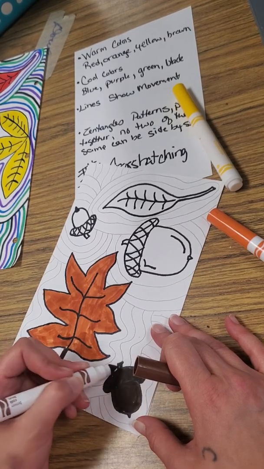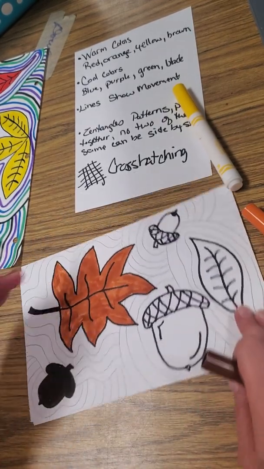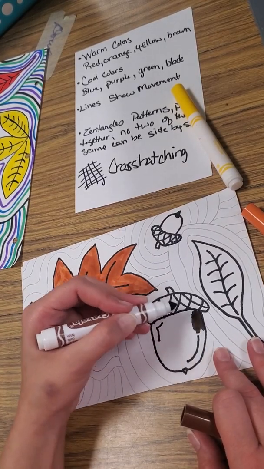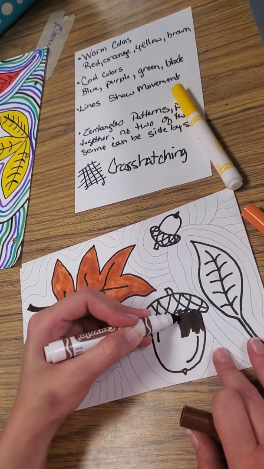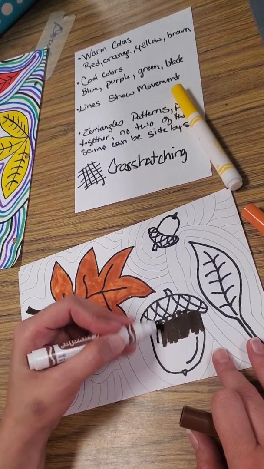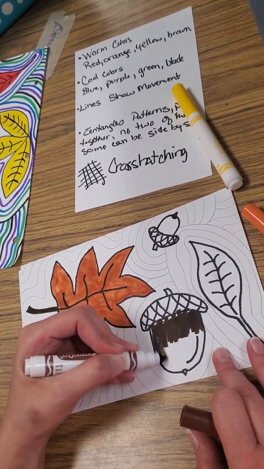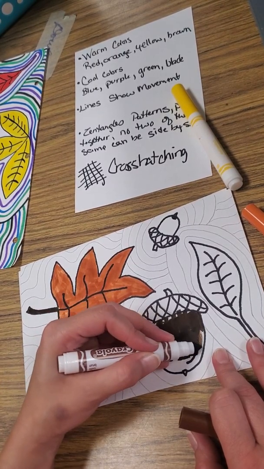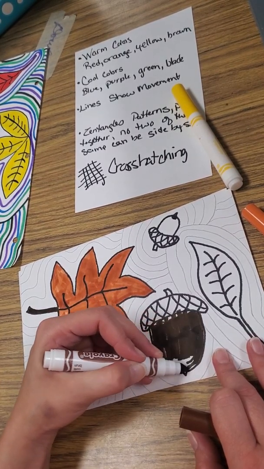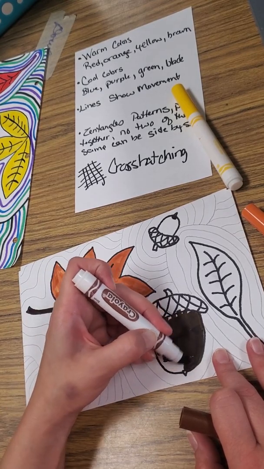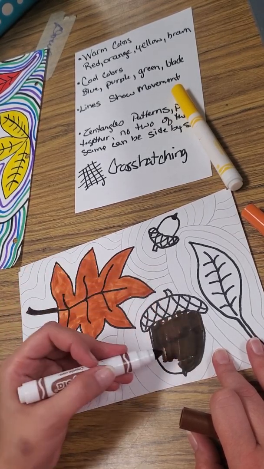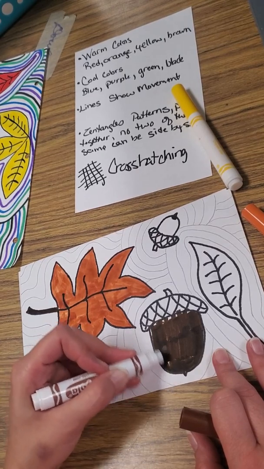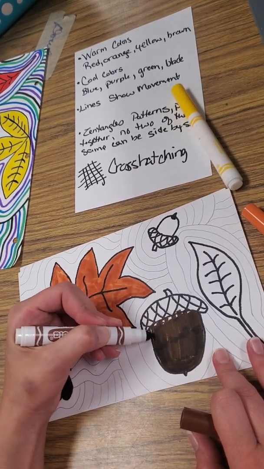So let's hope that the detail from the black shows up. I'm just going to try to color it a little faster, so we can see some of the white of the paper come through.